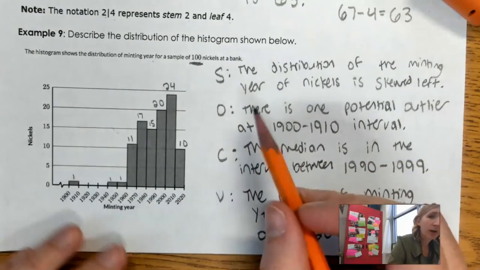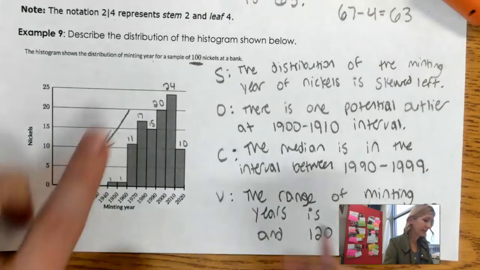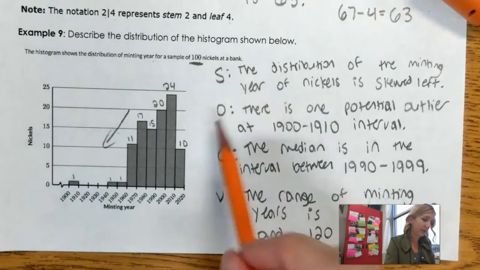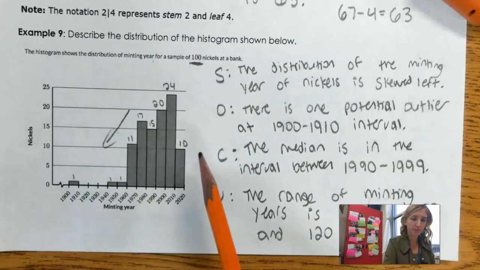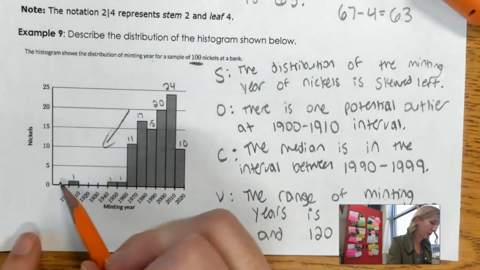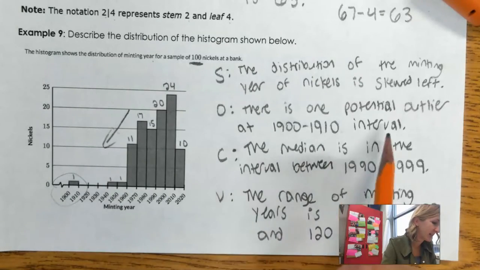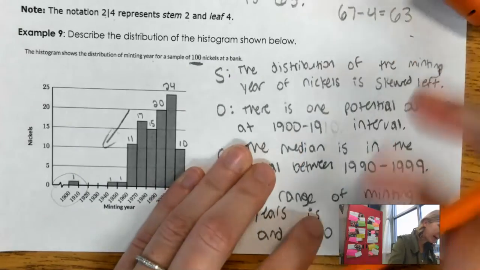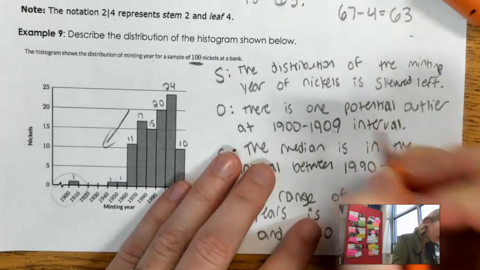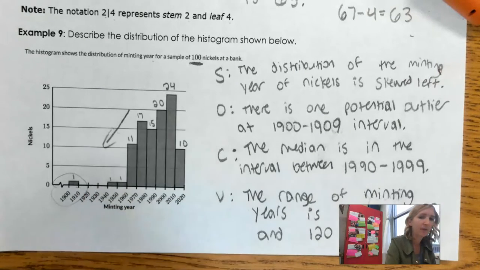All right, so starting off with S, this is the easiest one. You can see that I've got a tail to the left. So the distribution of the minting year of nickels is skewed left. For O, I have one potential outlier. There's one potential outlier at the 1900 to 1910 interval. And I put 1900 to 1910, I shouldn't have done that. I should have put 1909, because remember that 1910 is the beginning of the next interval.